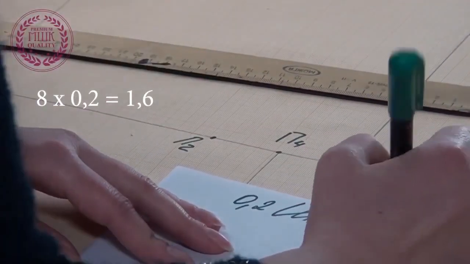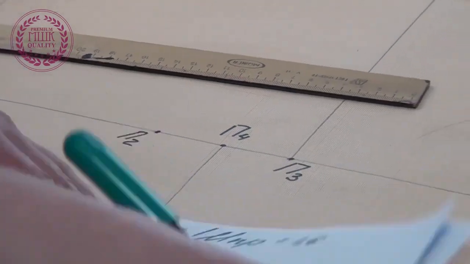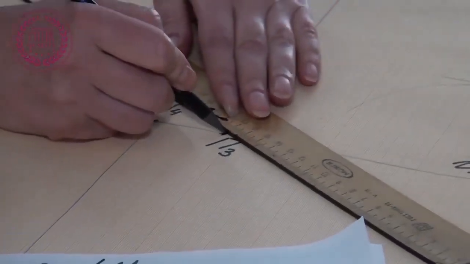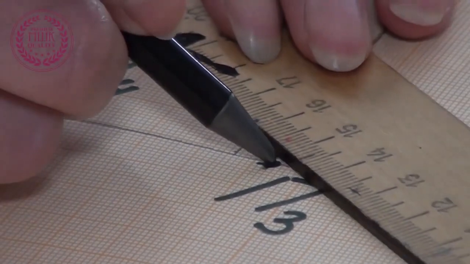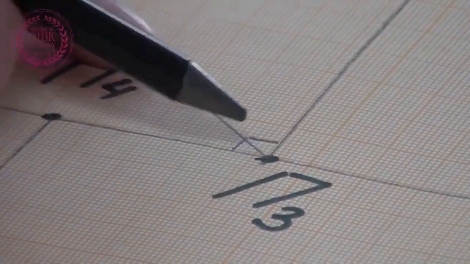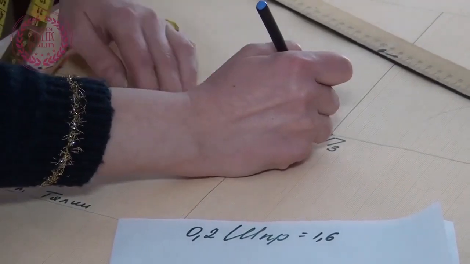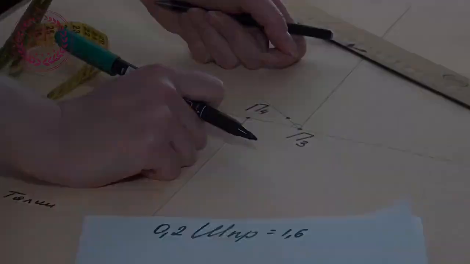As a result, I get 1.6. Now, from point P3, I draw a sector with a length of 1.6 centimeters. I mark a new point, point P5.